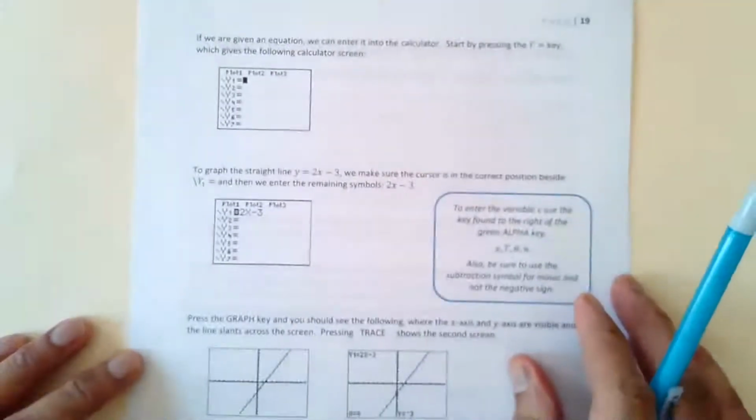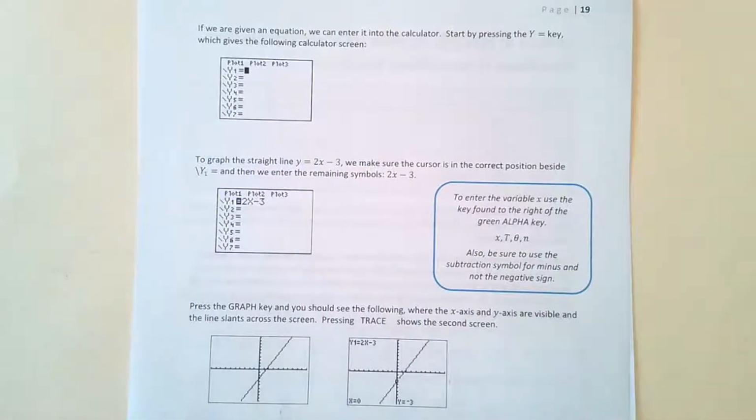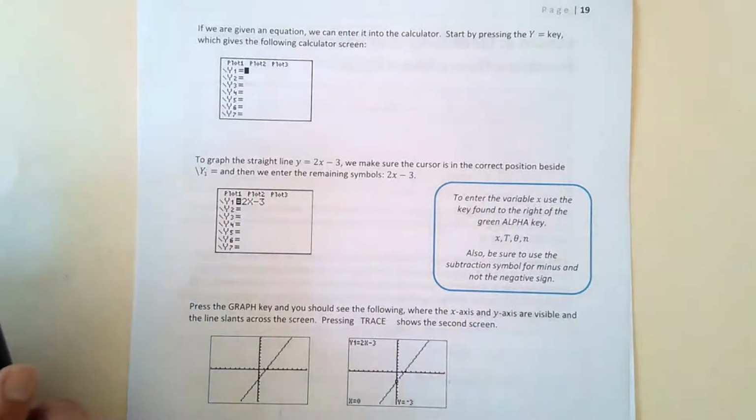Now we'll do another example, and this is in your booklet. So we'll start all over again here. I'm going to reset my calculator.